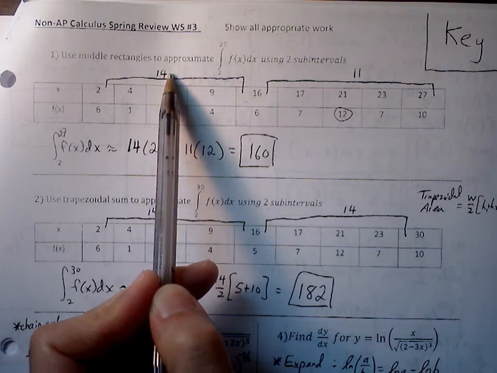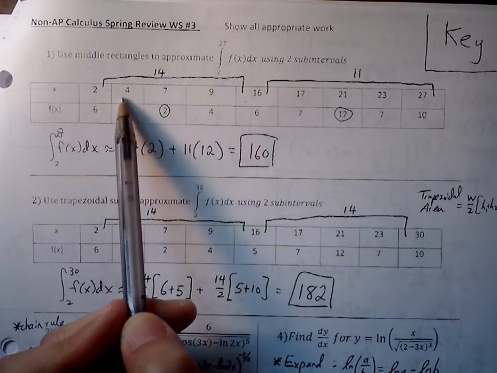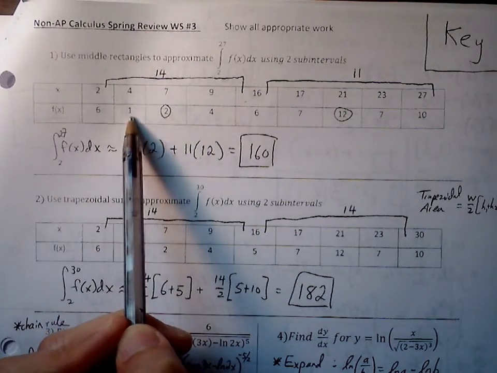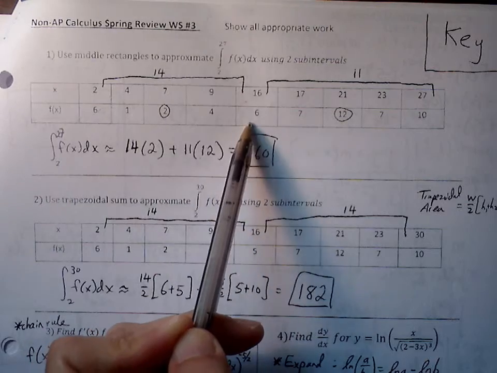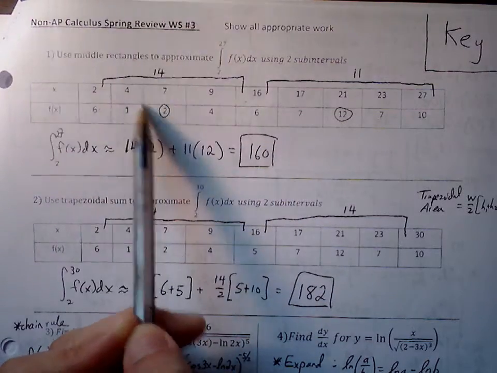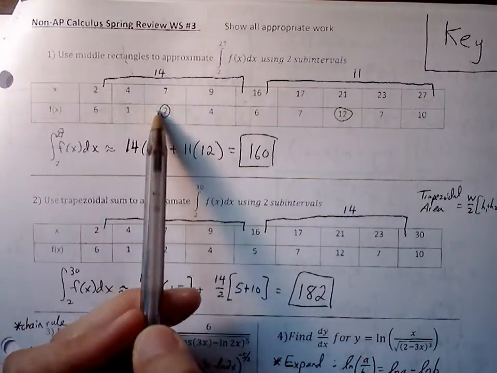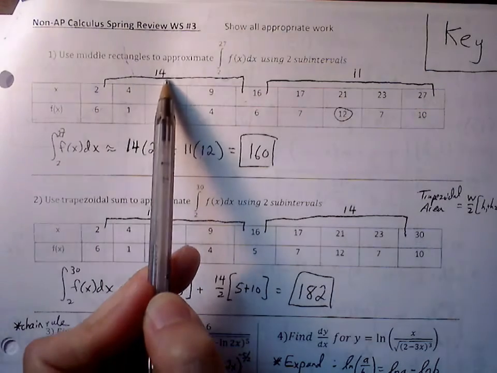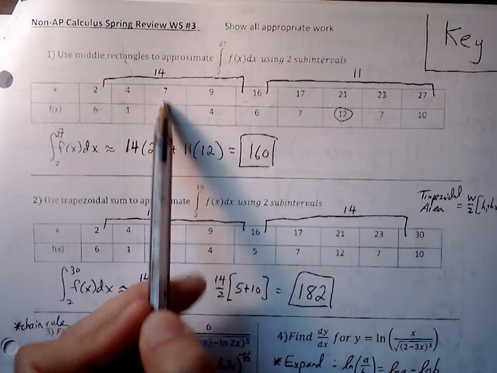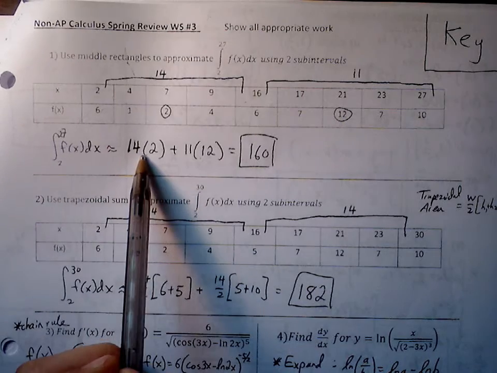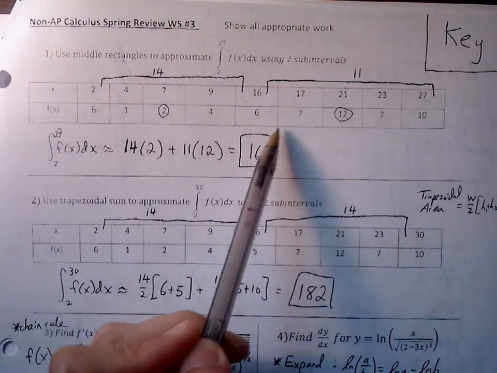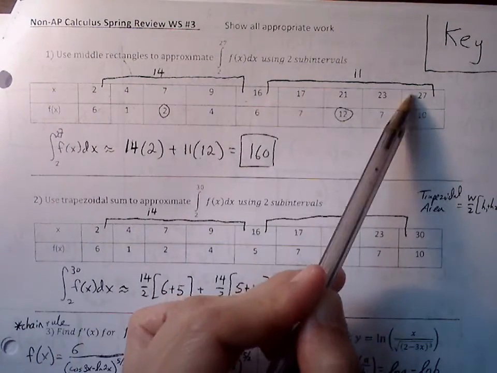And for a rectangle, we also need height. So for height, we want to choose one of these y values. And the y value that we want to choose is the one that's in the middle, because we're asked for middle rectangles. So 2 is the height. 14 is the width for the first rectangle, so 14 times 2 will give us the area for the first rectangle. Okay. Second rectangle is 27 minus 16.